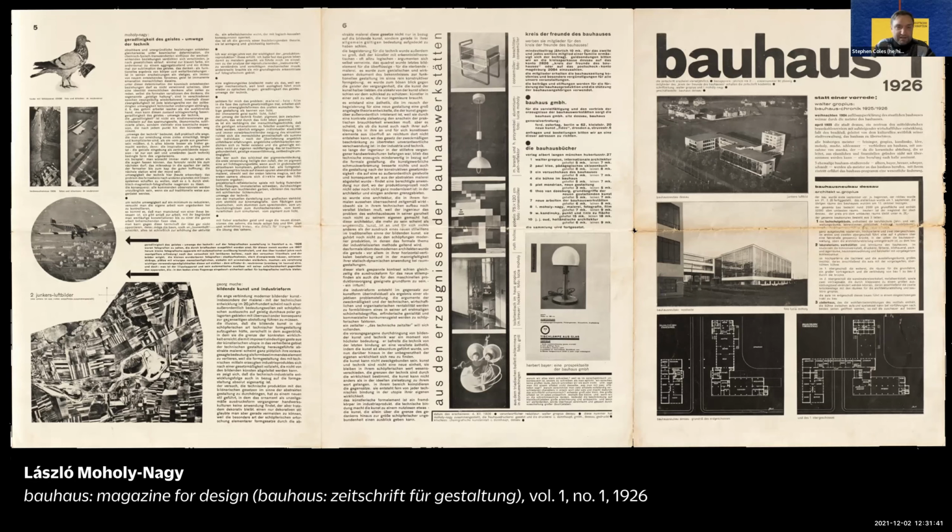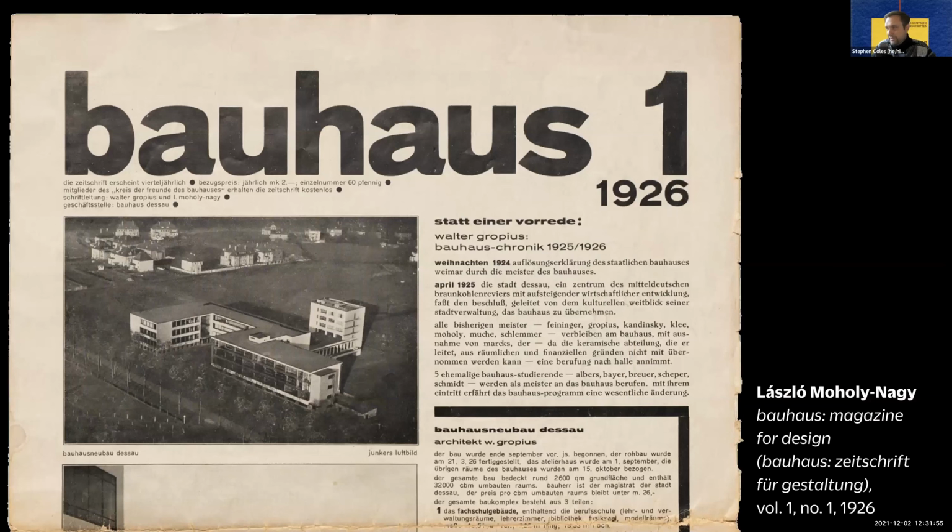It was designed, at least this first year was designed by Moholy-Nagy, who was the first typographic master of the school. And a key element is everything is in lowercase. So this is something a lot of you may know, that they were championing a simplification of typography, and that meant just removing all the uppercase letters.